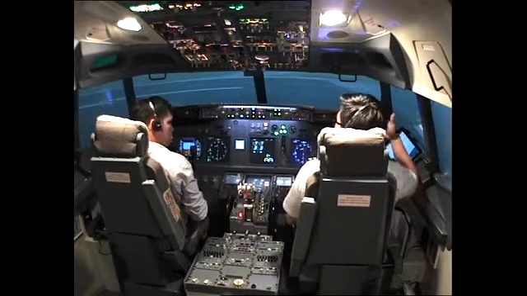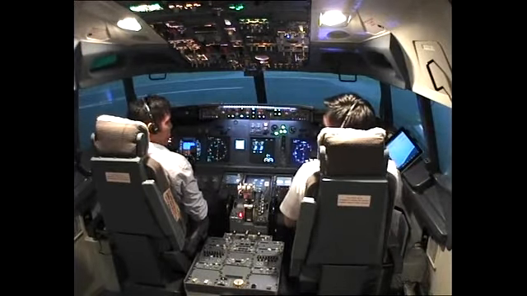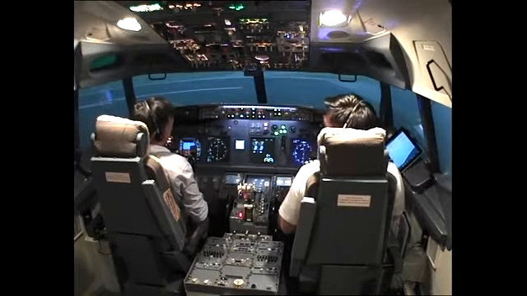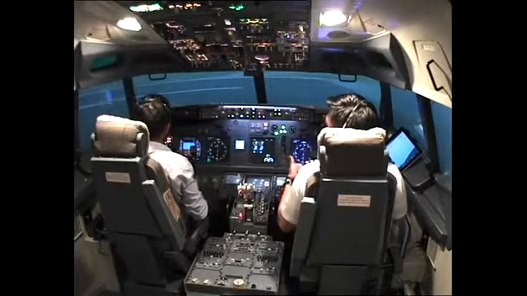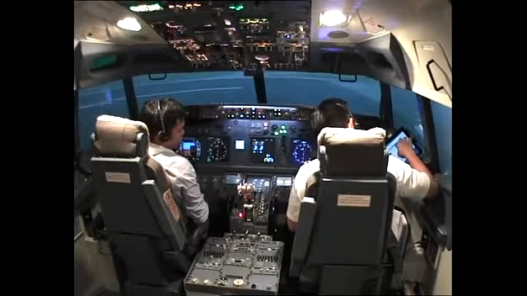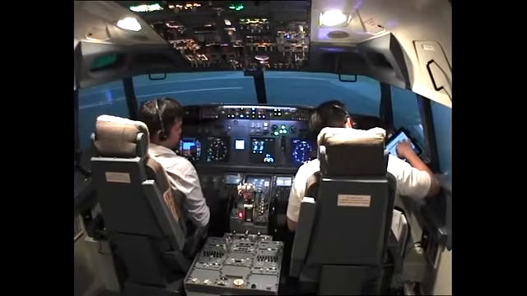Because now we are already pushed back, lining up with the runway. Actually, we just skip and we just say we are on the runway. Is it okay with that? Okay, we are at runway. We are taking off runway 02 left. Runway 02 left. Yeah.